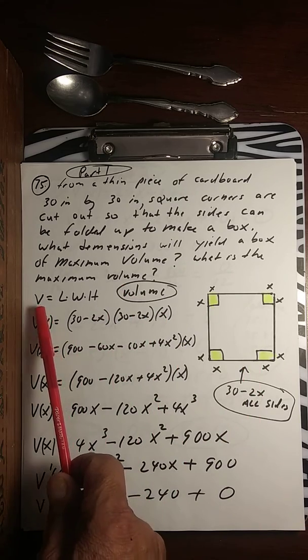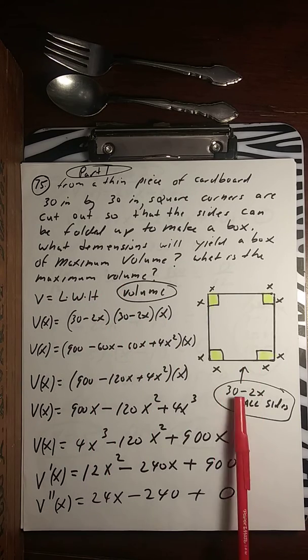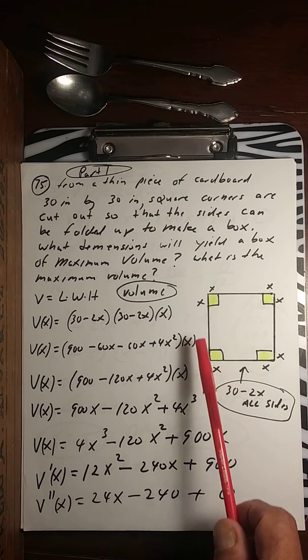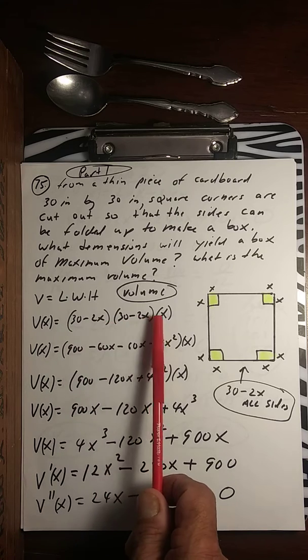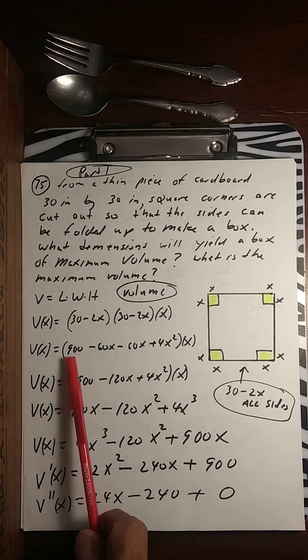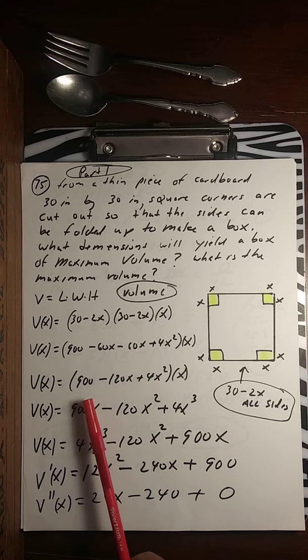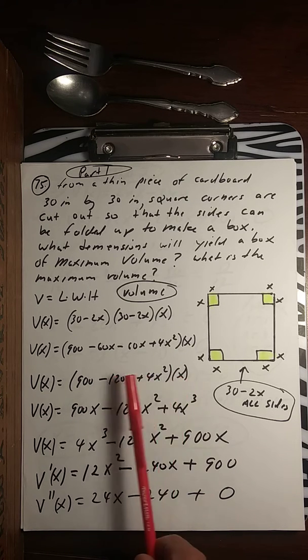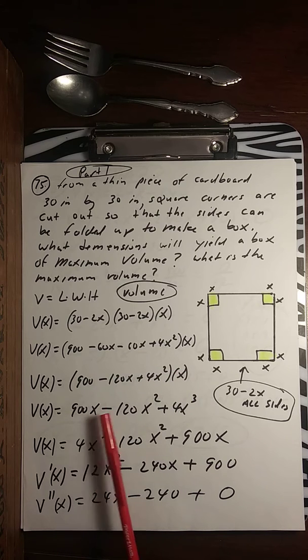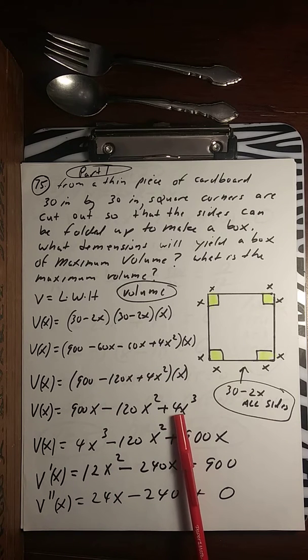Alright, so volume equals length times width times height. All the sides are 30 minus 2x all the way around. So length times width times height: 30 minus 2x, 30 minus 2x, times x. Fold this out: 900 minus 60x minus 60x plus 4x squared. That's 900 minus 120x plus 4x squared. We multiply this by x: 900x minus 120x squared plus 4x cubed.